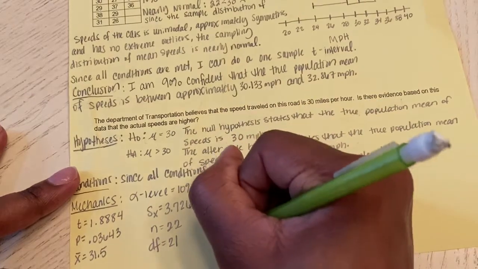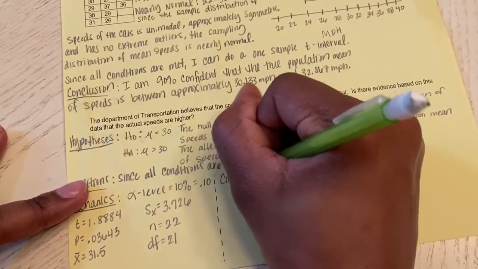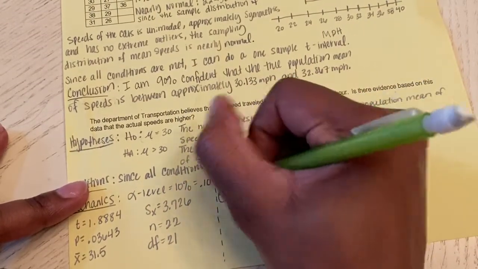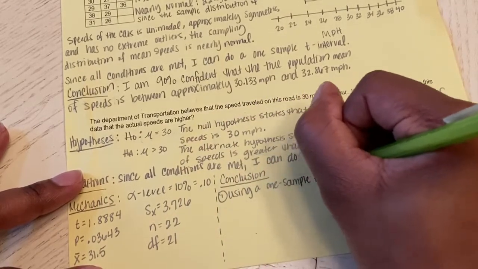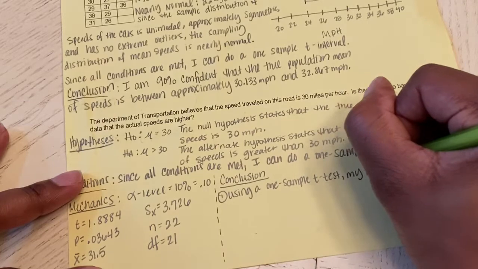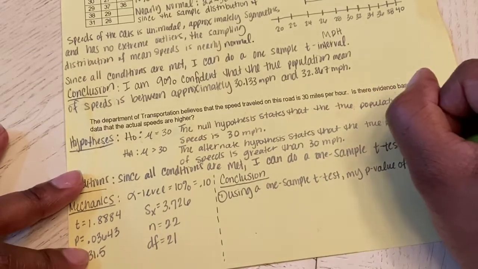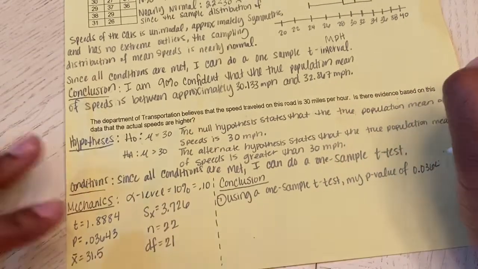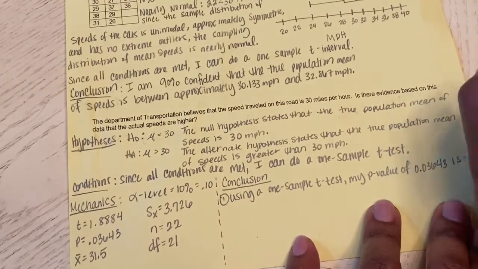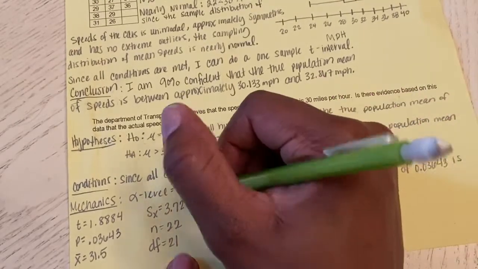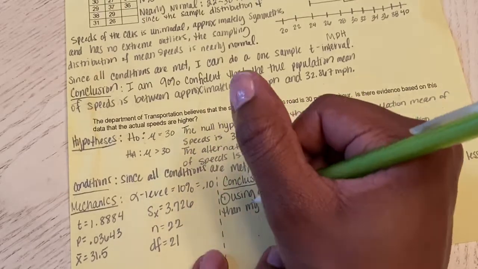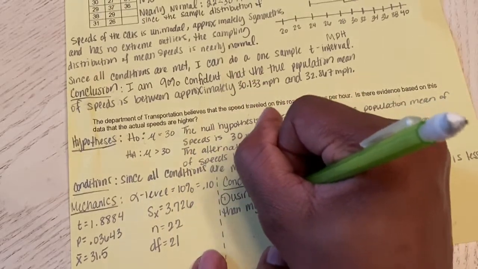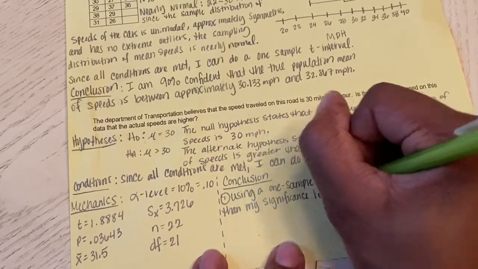All right, here comes the 4-part conclusion for our one sample t-test. All right, so part 1, using a one sample t-test, my p-value of 0.036 is less than my alpha level of 0.10. When the p is low, reject the H0. So part 2, I reject the null hypothesis.